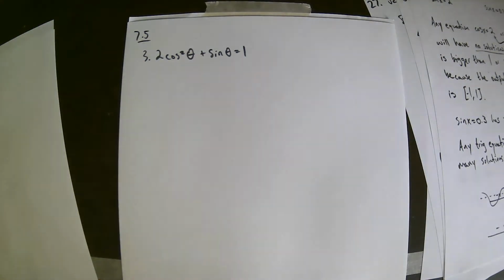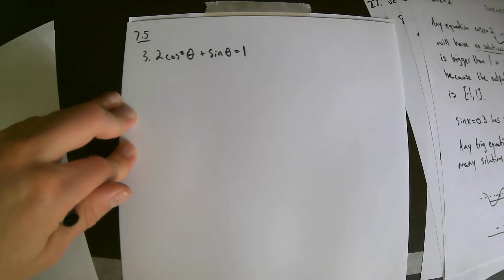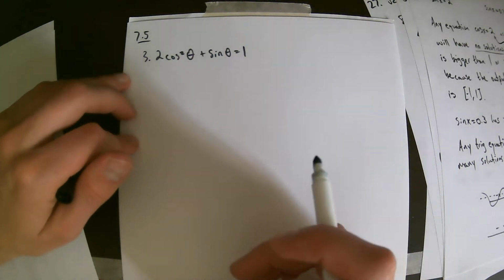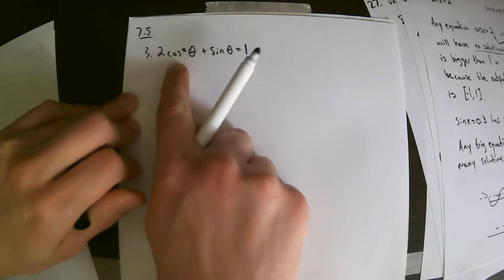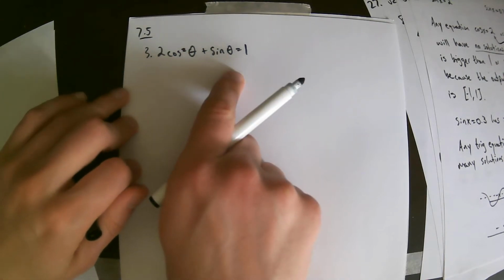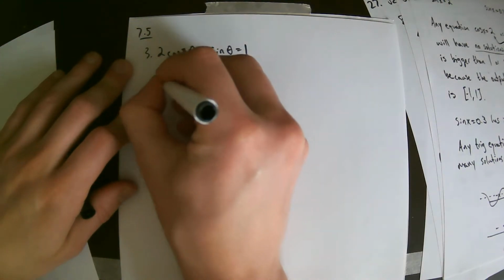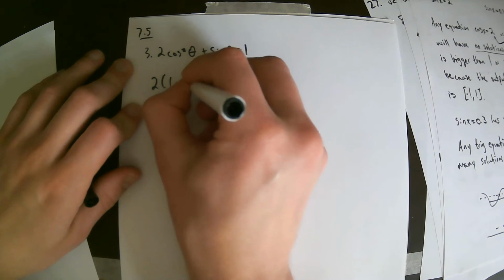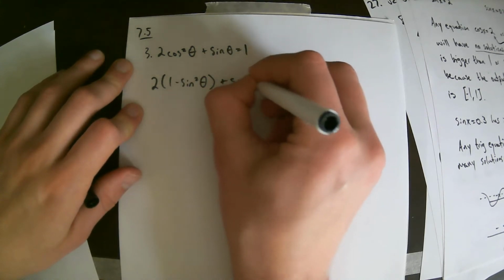Alright, so 7.5, number 3 says to just solve the given equation. Well, this is involving two different trig functions, and that's not ideal. So what we can do is replace cosine squared theta with 1 minus sine squared theta by using the Pythagorean identity.